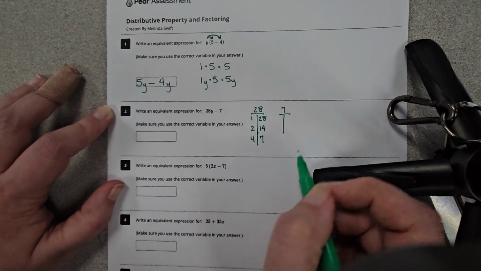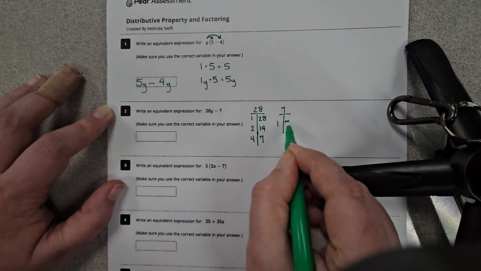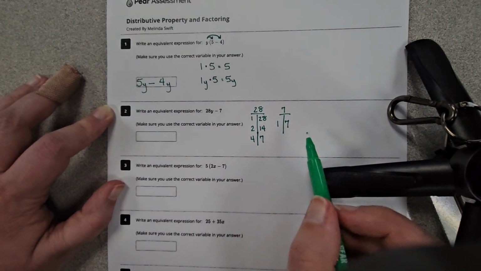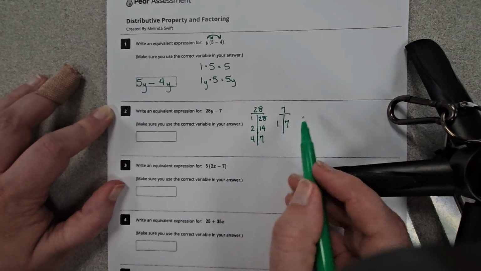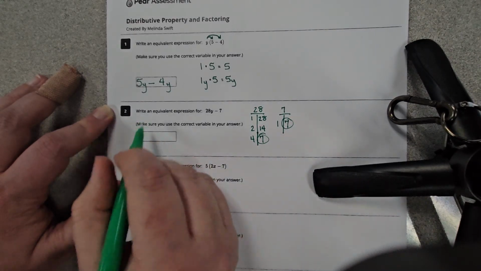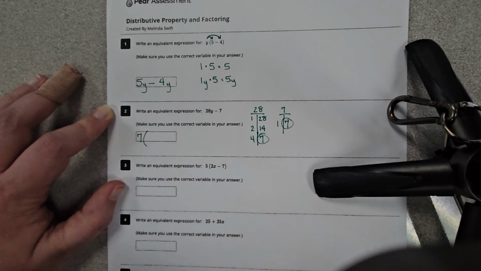7 over here is a special number. It's a prime number, so it only has 1 and itself as factors. Now, what's the greatest common factor? Is 7 on both t-charts? Yes, it is. So 7 is the greatest common factor. That's what's going to go outside of the parentheses.